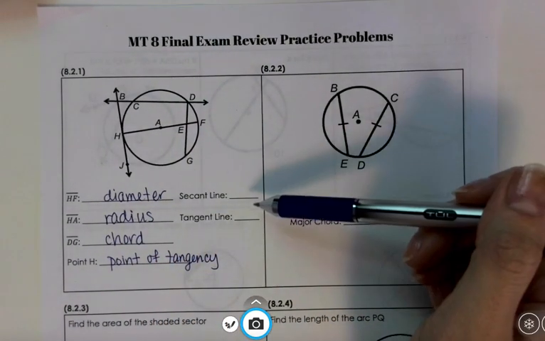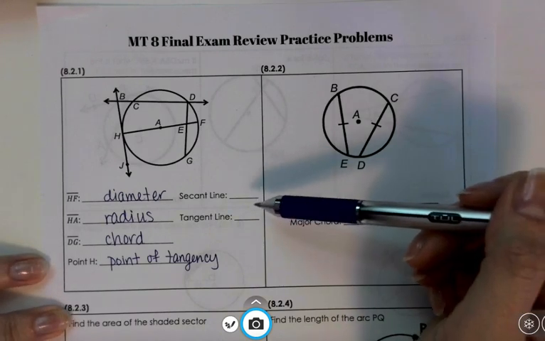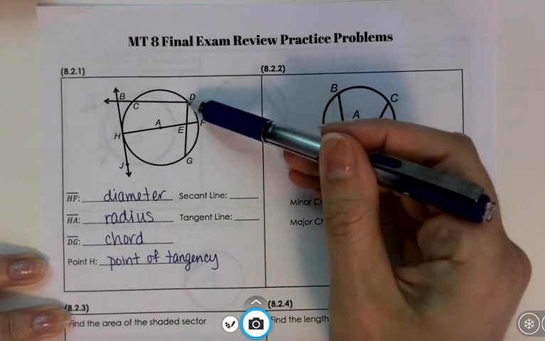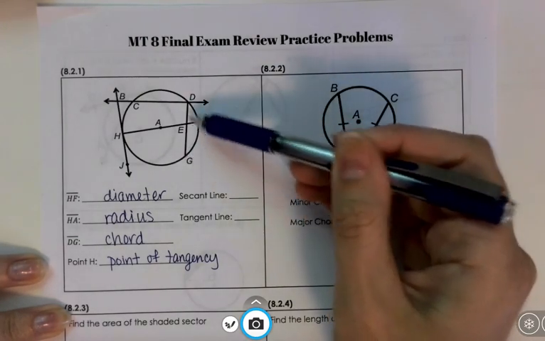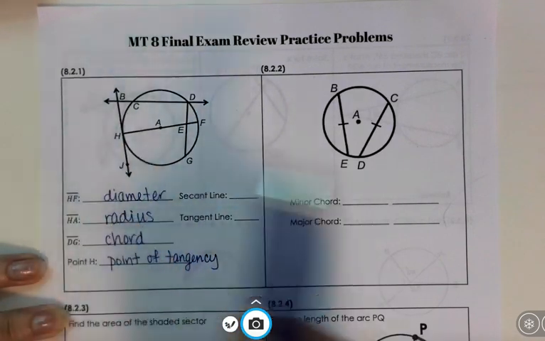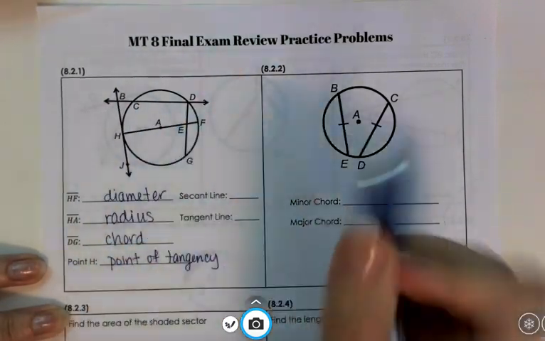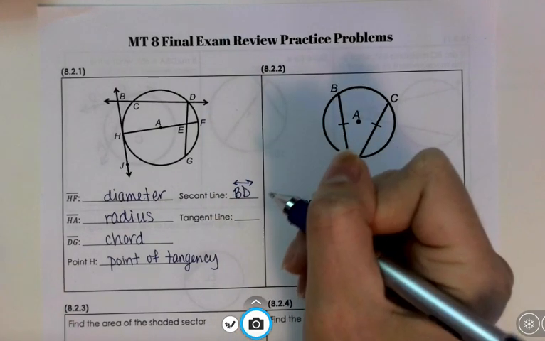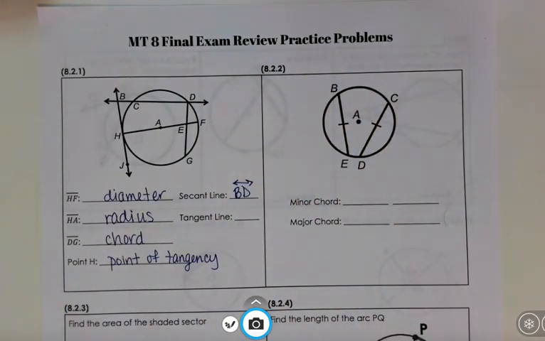So then looking over here for my secant line, it is similar to a chord, but a chord has to be a line segment that ends. A secant line will go through my circle with arrows on both ends. So I'm going to say BD is my secant line, and I want to include the notation for a line with arrows on the top.